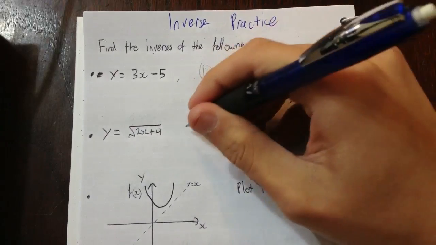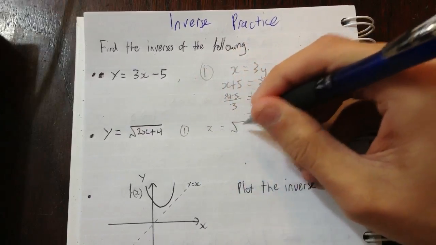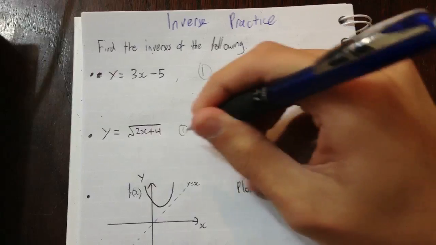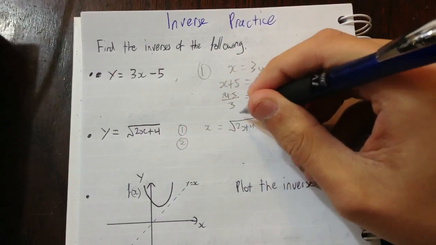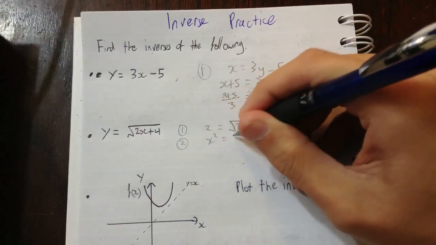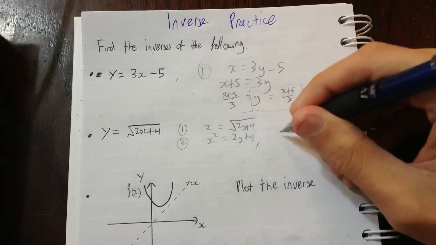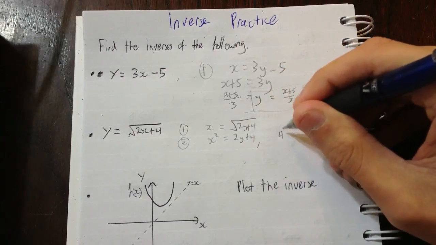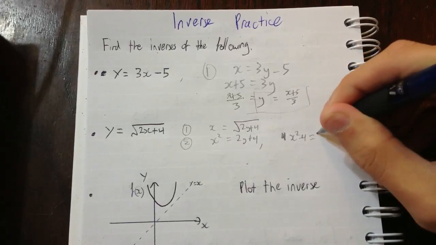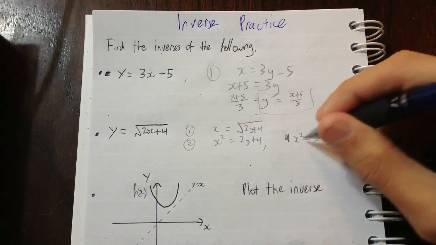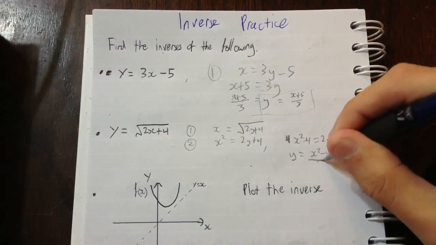So try this one. Step 1: we make x equals square root of 2y plus 4. Step 2, we start rearranging it. We need to get rid of the square root. That's the first thing we do. x squared is 2y plus 4. Then we can take the 4 over. x squared minus 4 equals 2y. And then we can take the 2 over. y equals x squared minus 4, all divided by 2.